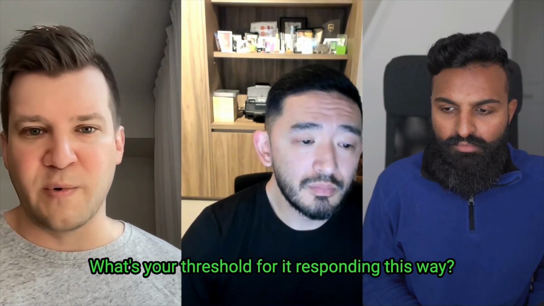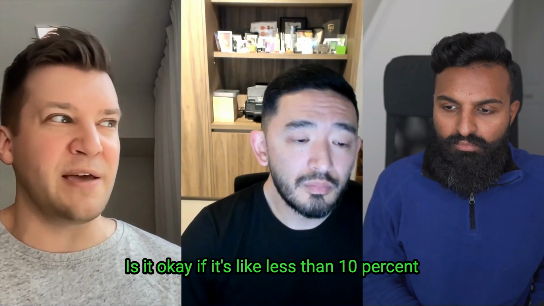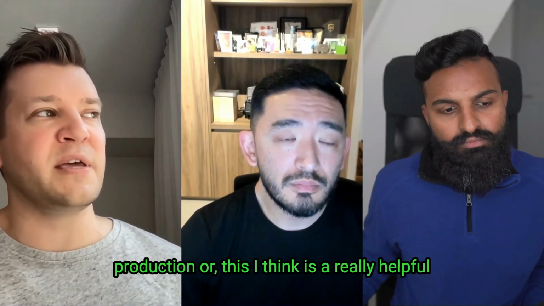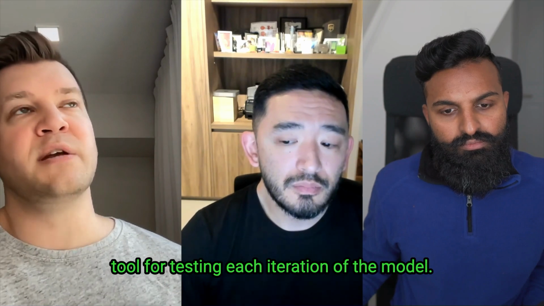What's your threshold for it responding this way? Is it okay if it's less than 10% of the time? Maybe still ship it to production? I think this is a really helpful tool for testing each iteration of the model.